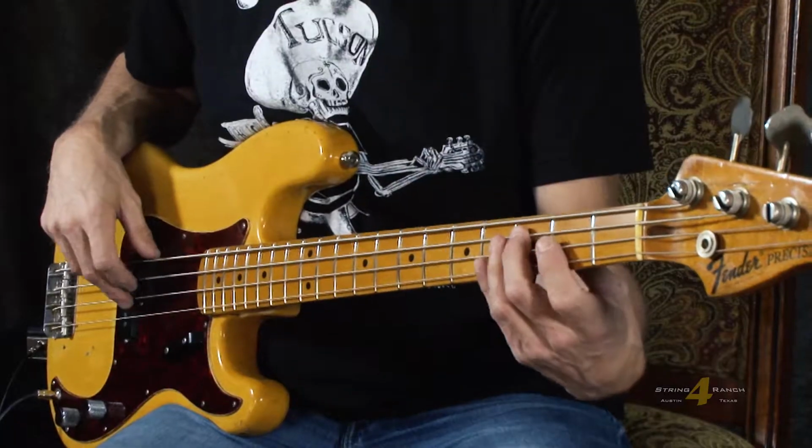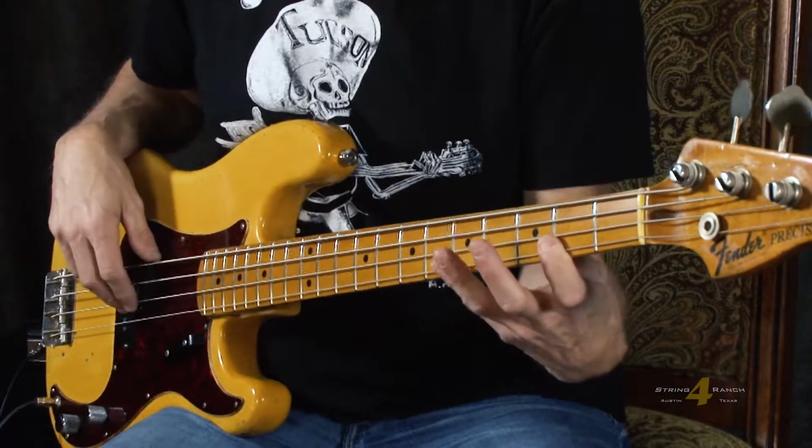So here's our simple metronome drum beat. There's nothing else going on here. And the line we're going to play is the simple boogie-woogie pattern in the key of C, the people's key. We are all geniuses in the key of C.